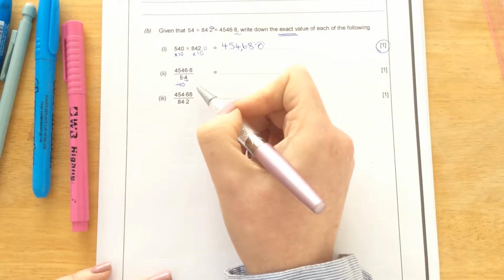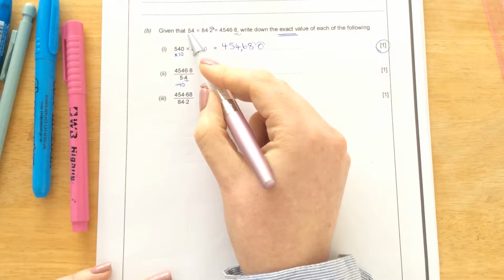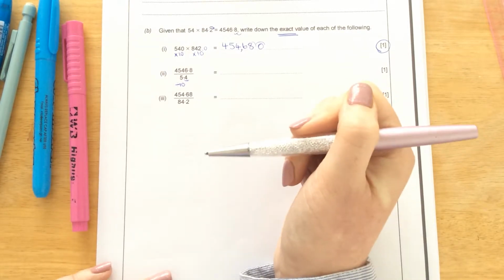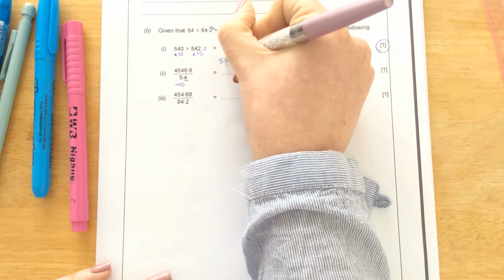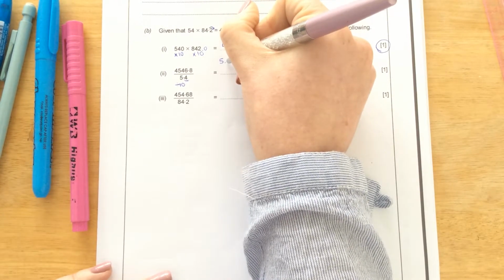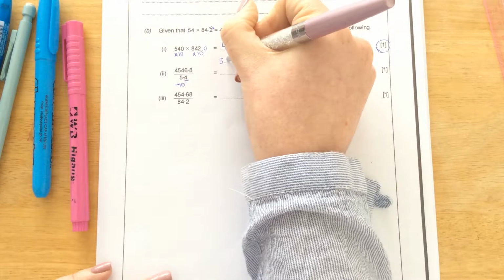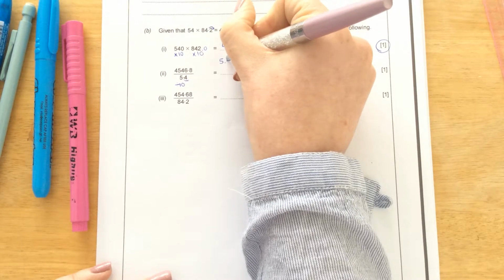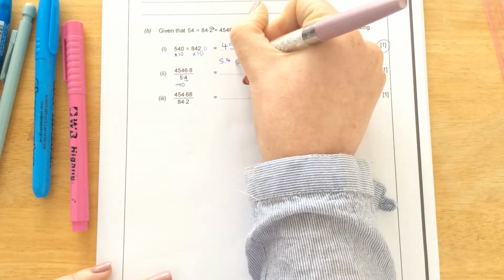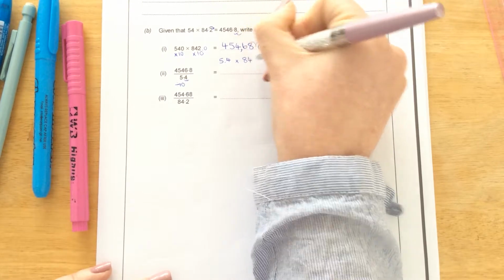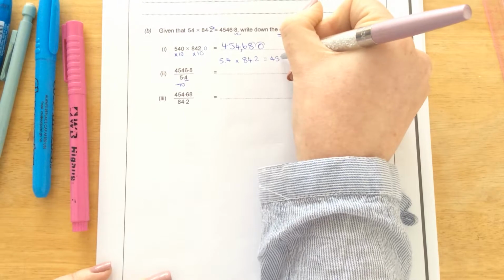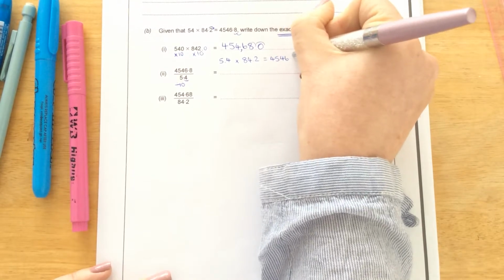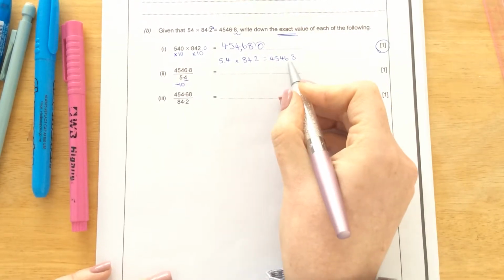So if we've divided this number by 10, that's basically saying 54 or 5.4 times, so this is the same.